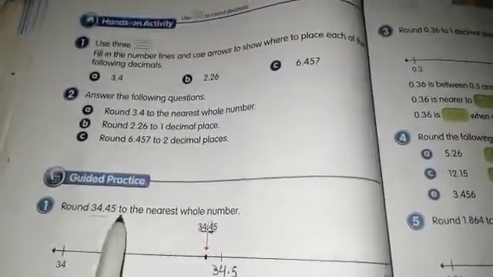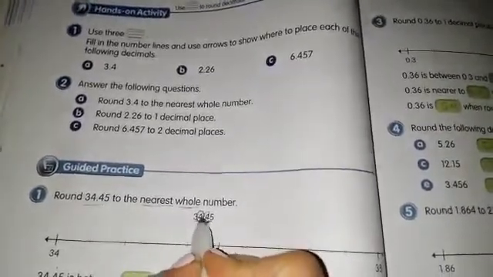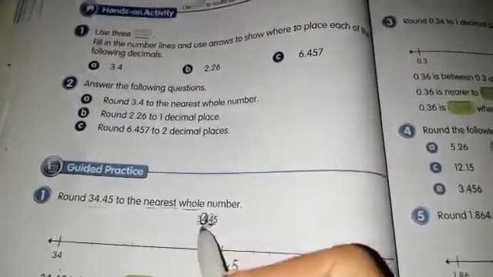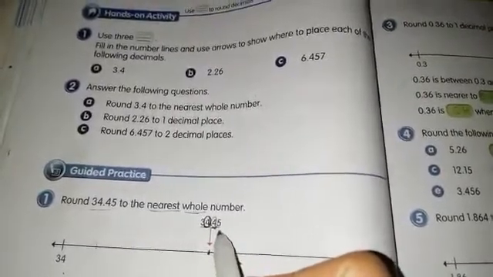But let's see our steps. Circle the number. He's asking me here to round this to the nearest whole number. So I'm going to circle the first whole number, which is here 4. Let's see. If I circle the 4 and I look next door, okay? Circle the number, look next door. What's next door? It's 4.